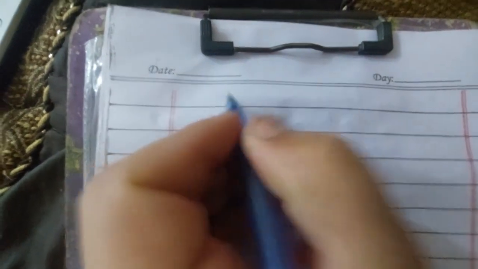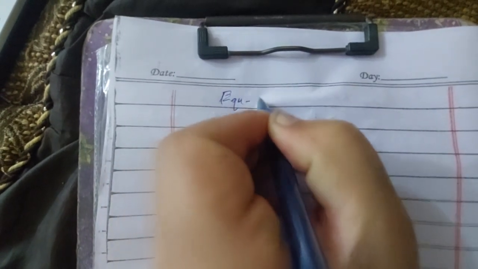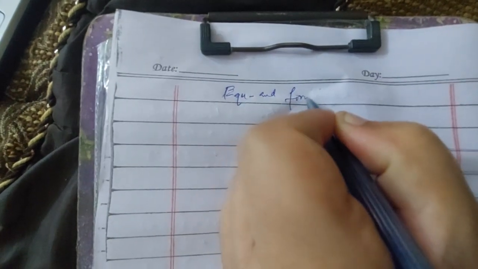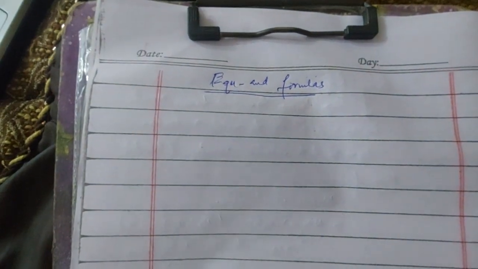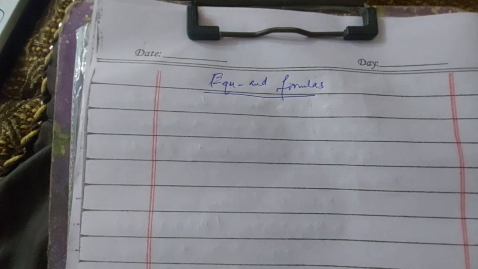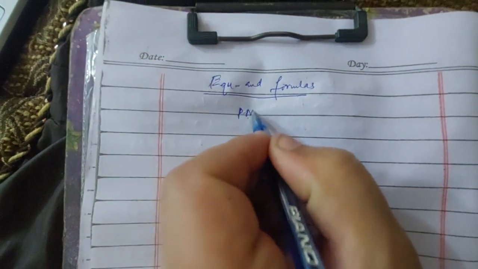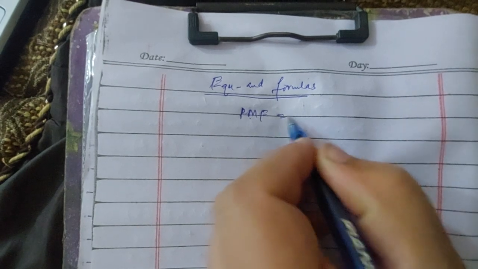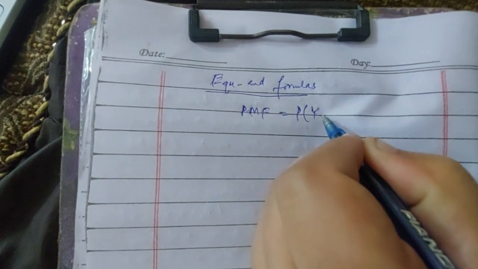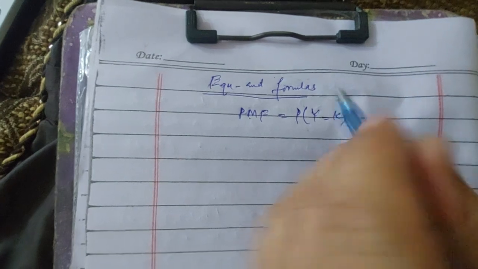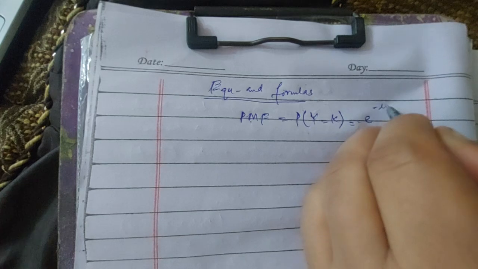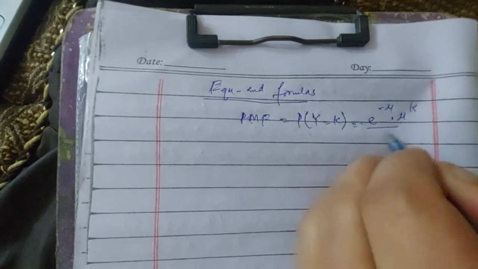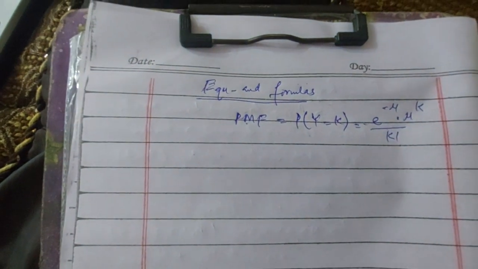So among the key equations and formulas, the very first is the basic probability mass function, PMF, which is equal to the probability that Y, the response variable, is equal to k. So it is equal to e raised to power minus mu, mu raised to power k, divided by k factorial. This is a very basic formula.